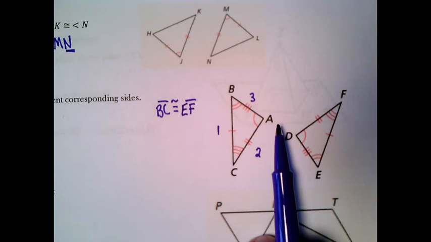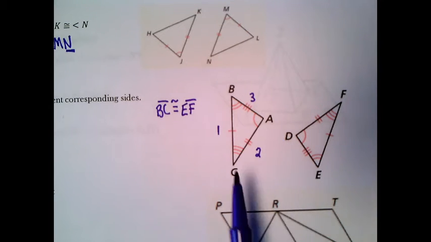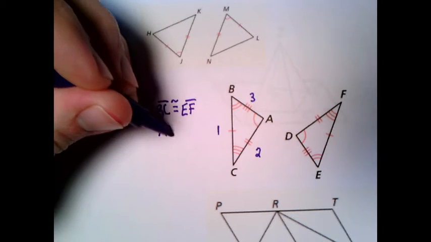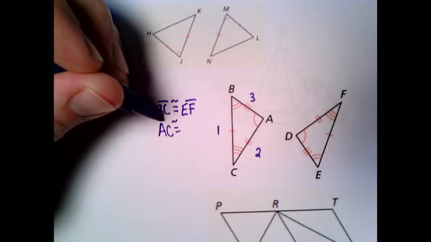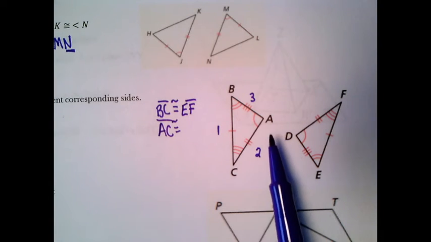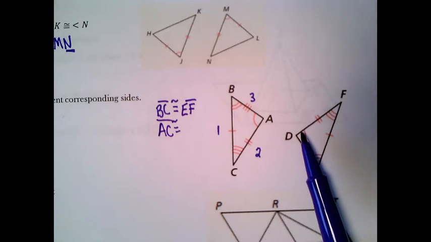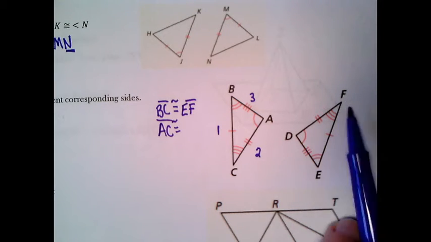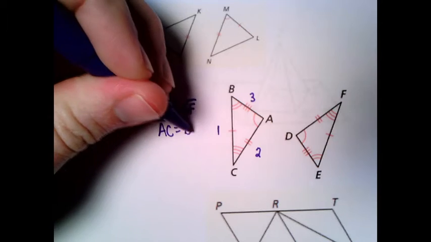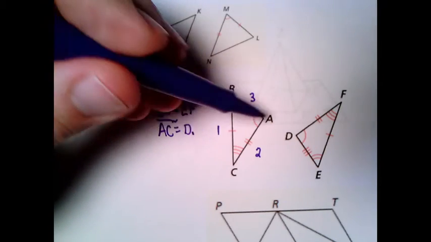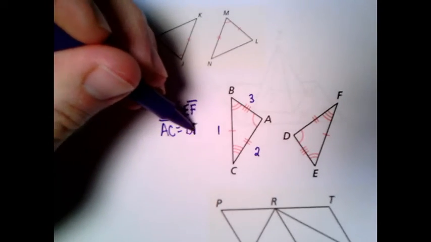Side 2, I'm going to do alphabetically AC. What is that congruent to? Well, if I look, AC goes from 1 to 3. So over here, I'm going to do 1 to 3. So that'll be DF. Okay.